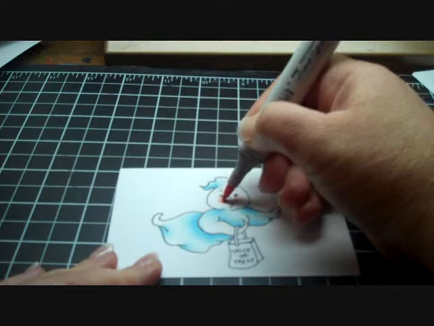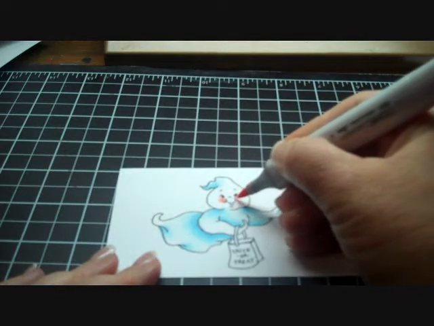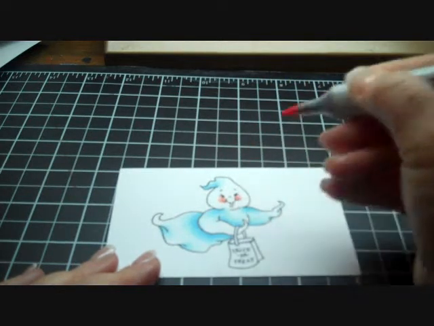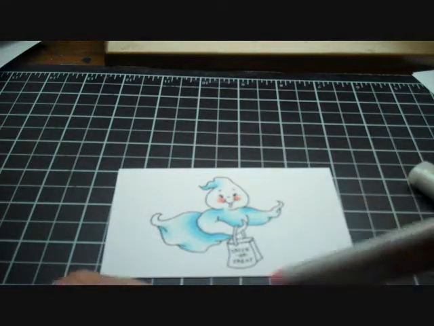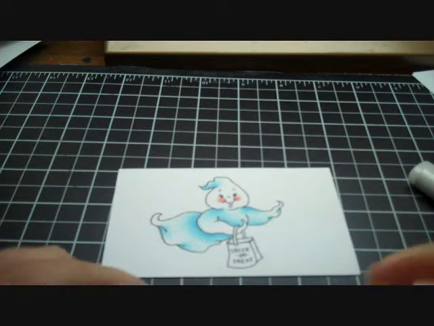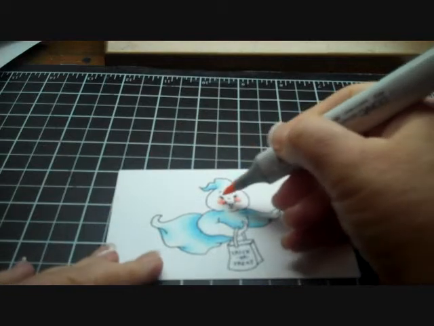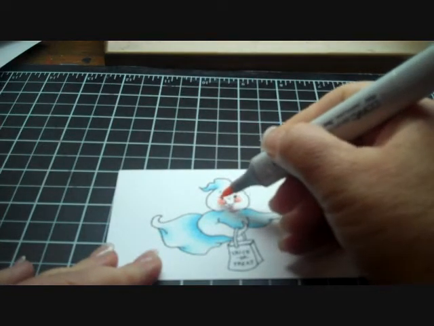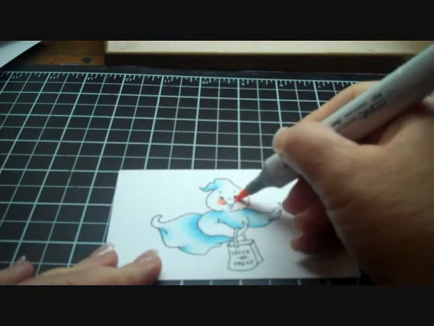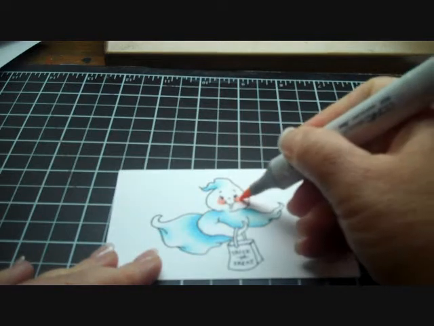I blended the R20 and now I've got an R22. Again, I'm not going to go quite as far with the R22 as I did with the R20. Then I'm going to go back to my original R20 color and just soften the line between the two colors just a little bit.